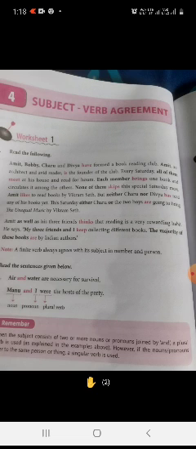Okay, let us see. In this sentence, there are four subjects: Amit, Bobby, Charu, and Divya. It means our subject is plural. So here the rule is if there are plural subjects in our sentence, we should use plural verb. Is it clear to everyone?